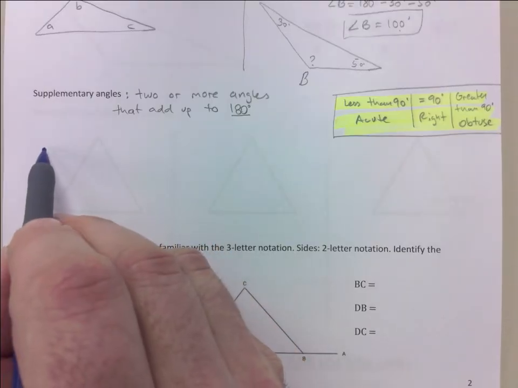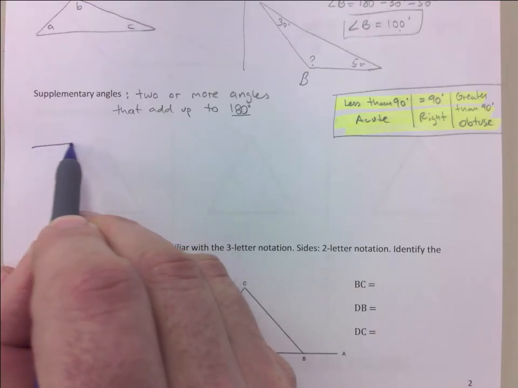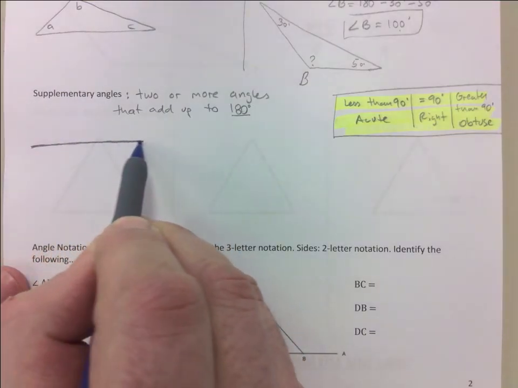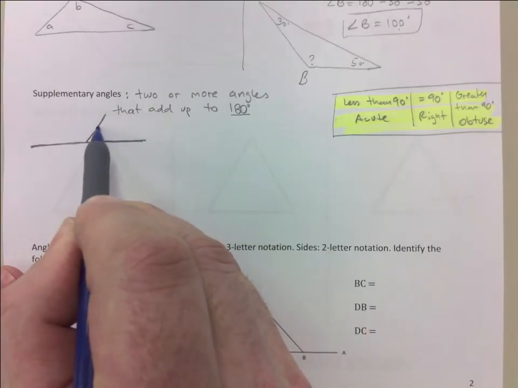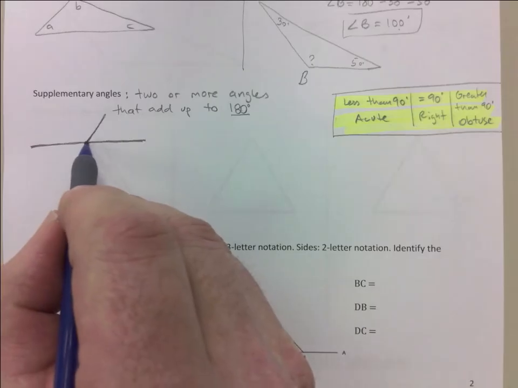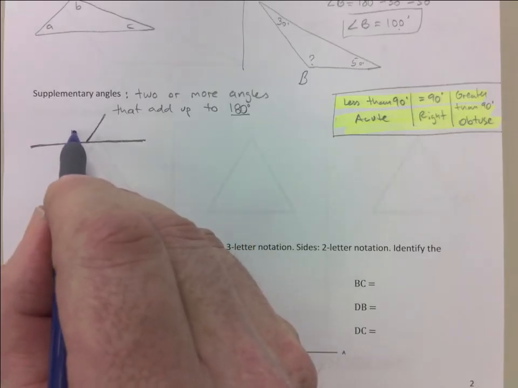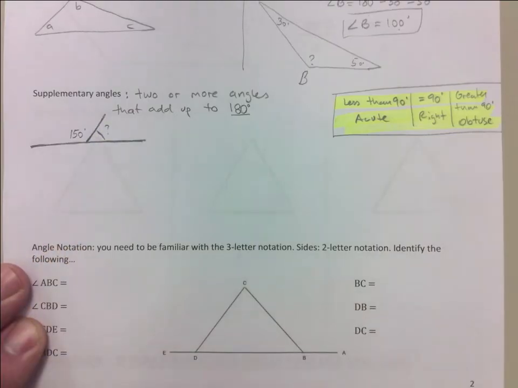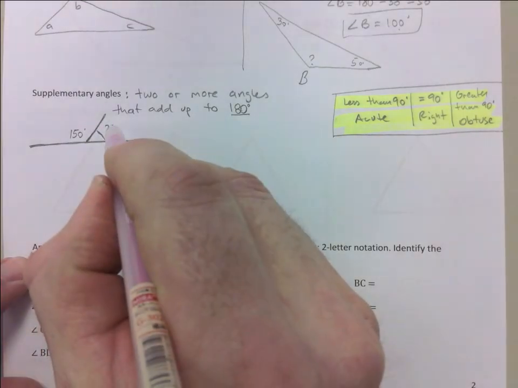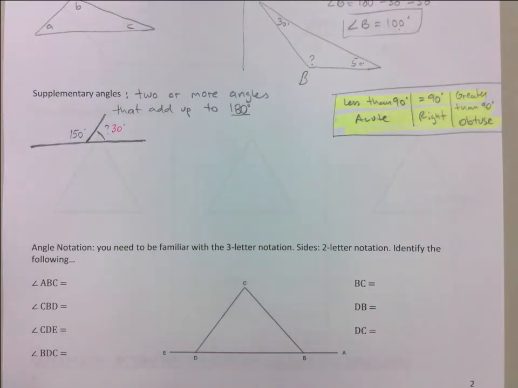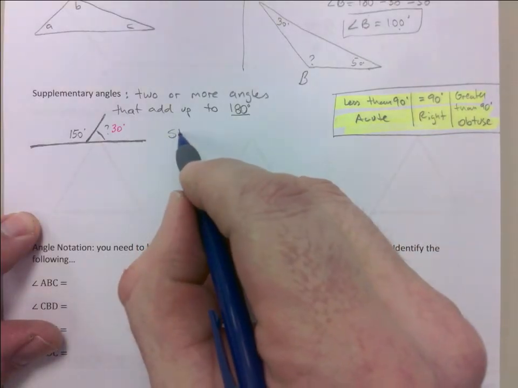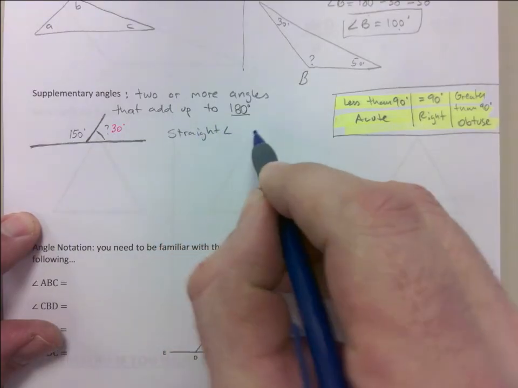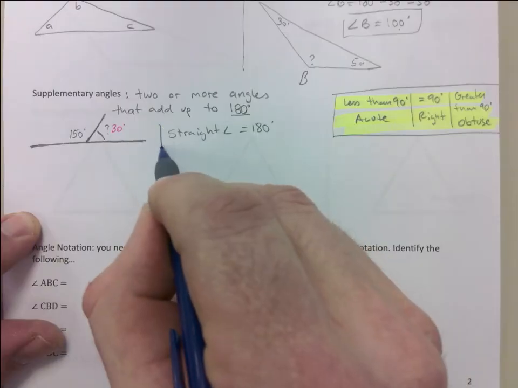And here's your example, okay? A classic will be, you will notice some sort of a straight line, and then you'll have another line intersecting it, okay? And so if this is 150 degrees, what is this one over here? 30. Why is that? A straight angle is always equal to 180 degrees.